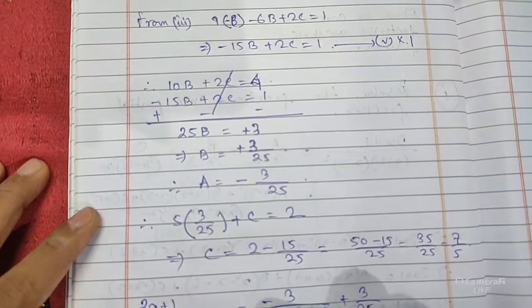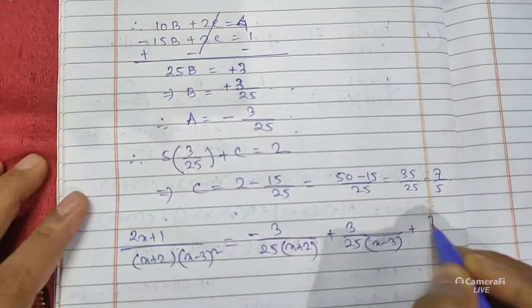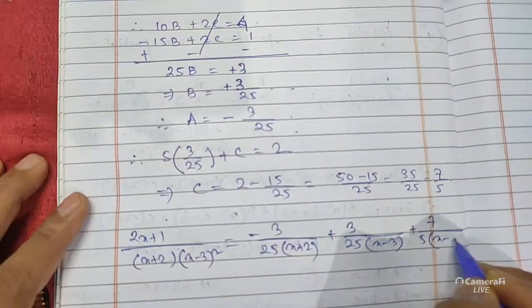Now if we put the value in another equation, therefore 5 into 3 by 25, so c is determined. x minus 3 plus 5 into x. So this is the answer.